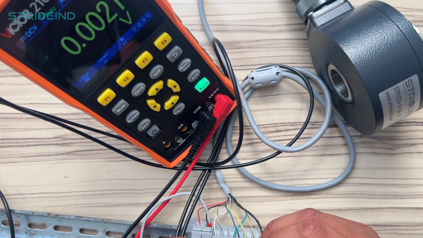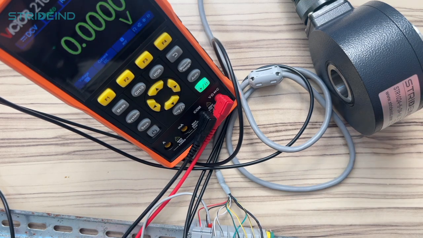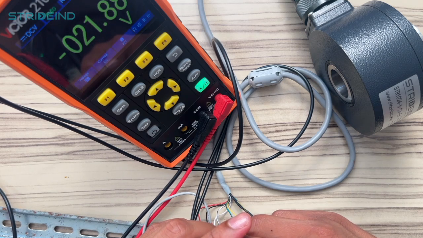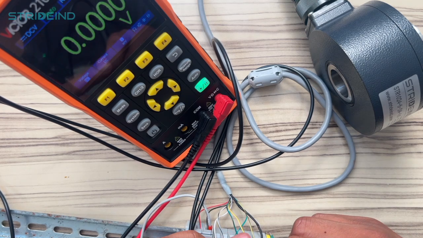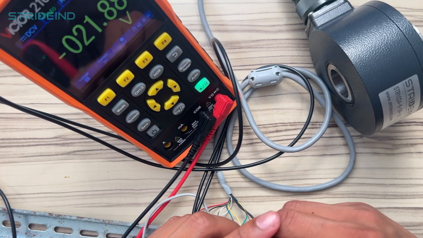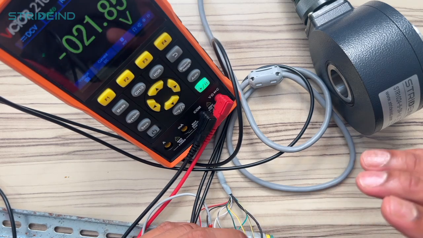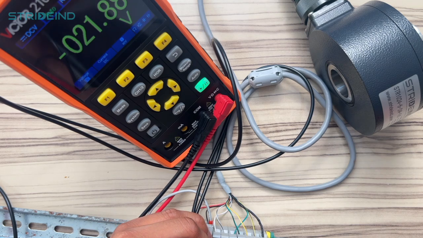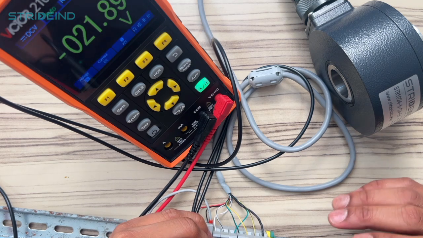Okay, we are clear with the multimeter. So if you see these, it means your encoder is healthy, and you have power here.